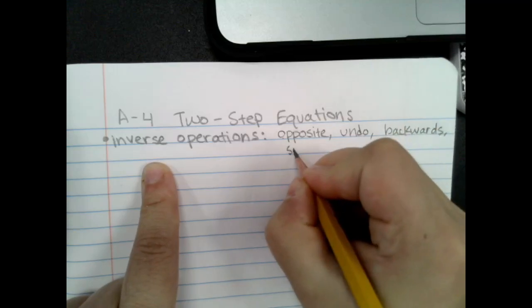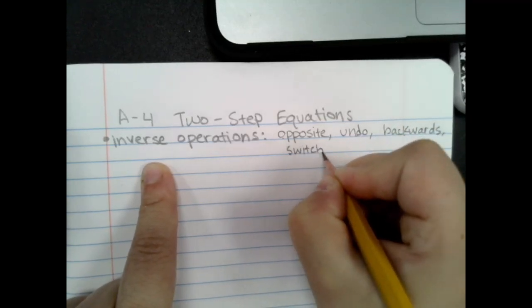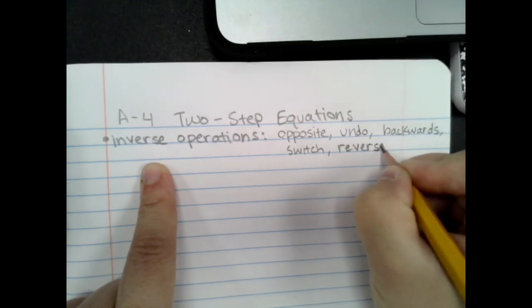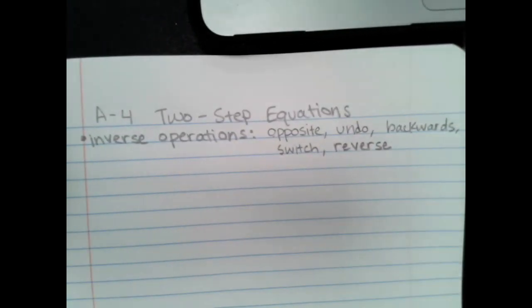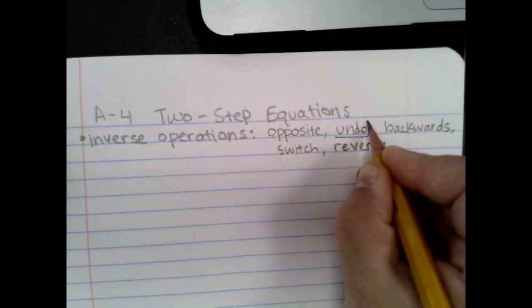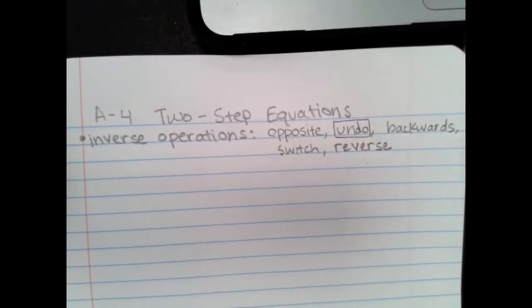Sometimes we hear the word like reverse. Inverse, reverse sound the same. So those are just good words to think of. Technically, the big word we want to think of is the word undo. So if you want to circle that one, box that one, that's kind of like the big one that we want to really connect with.